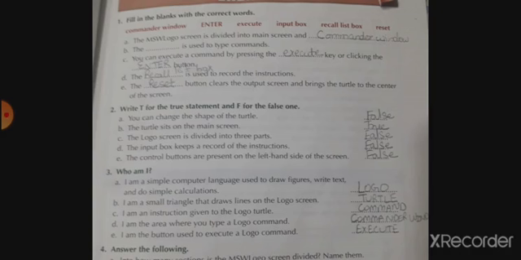D. I am the area where you type a logo command. Commander window. E. I am the button used to execute a logo command. Execute.